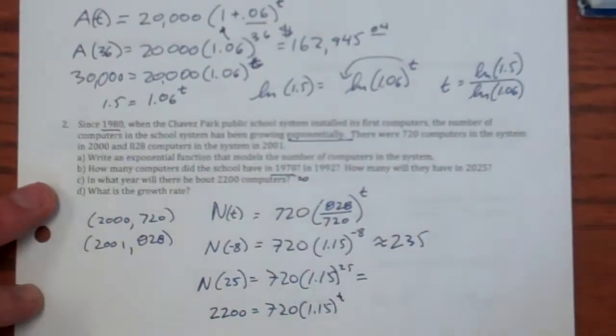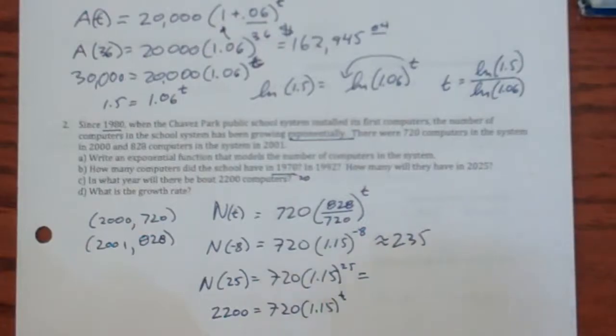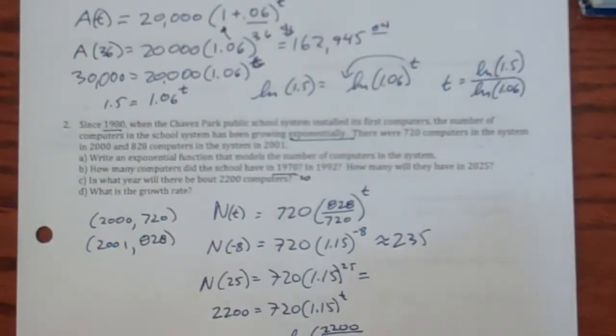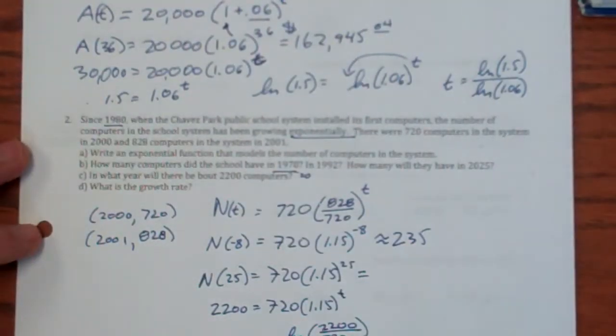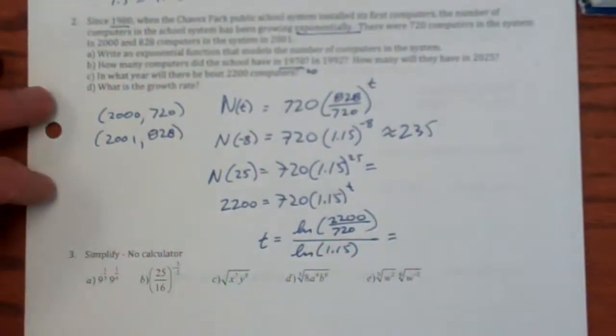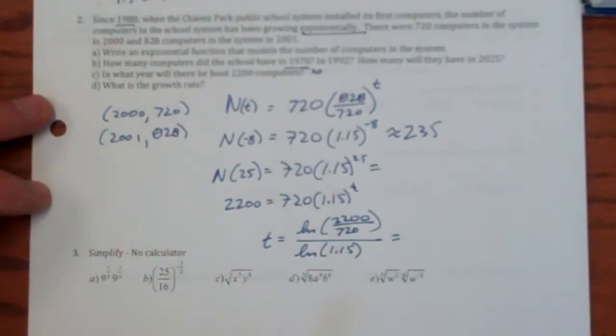1.15 to the t. So just like this solution up here, with a little bit of practice you can see that t is going to be equal to the ln of 2,200 over 720, then divided by the ln of 1.15. Again, I'll let you put that into your calculator and see what that is. And I hope I haven't chopped that off. I'll give you a little screenshot there of the process in case I did.